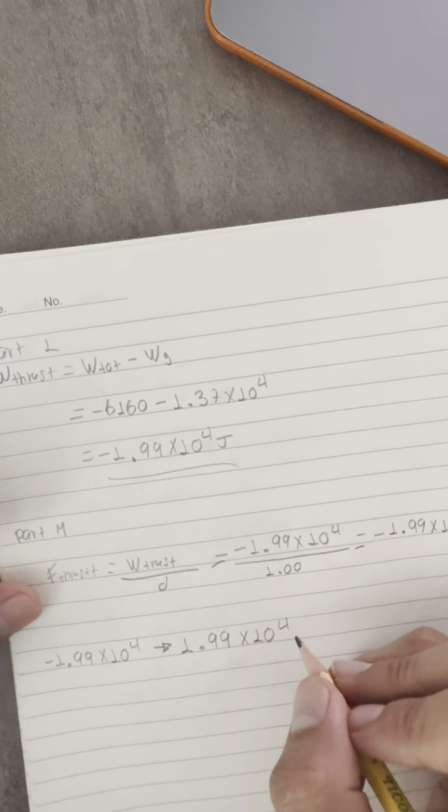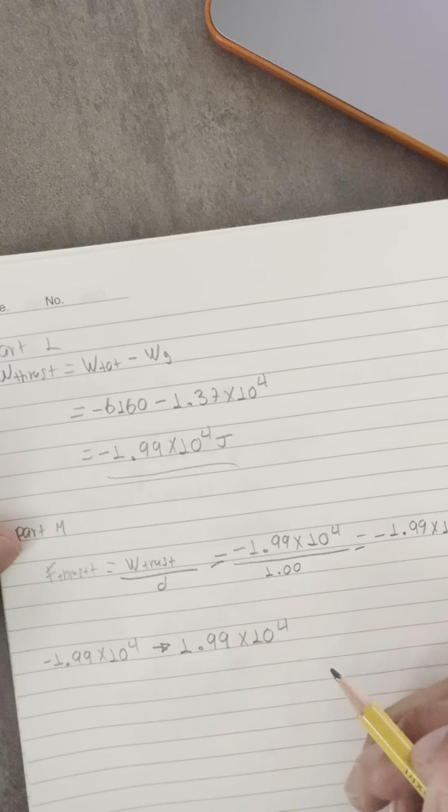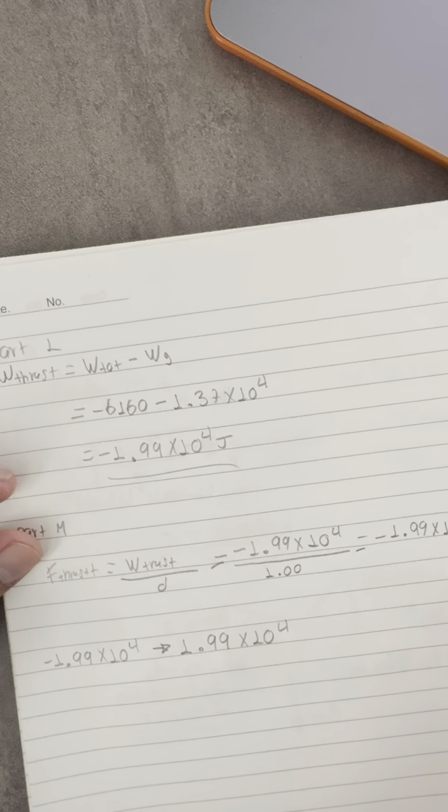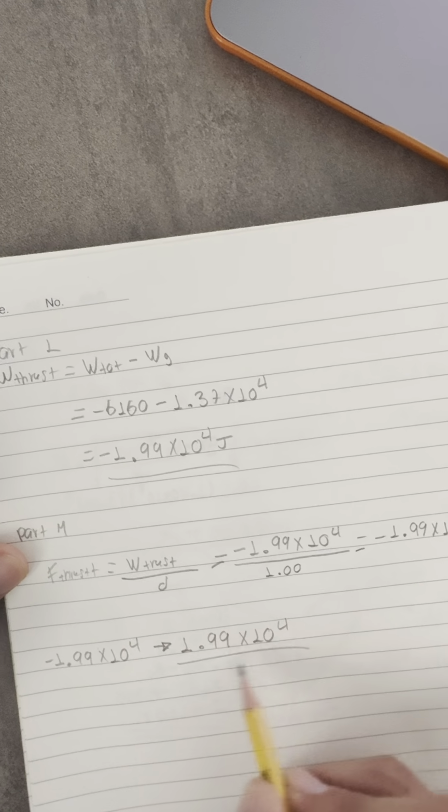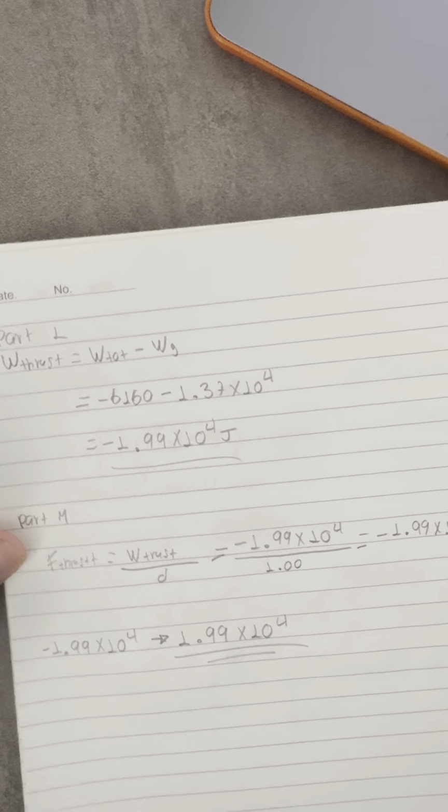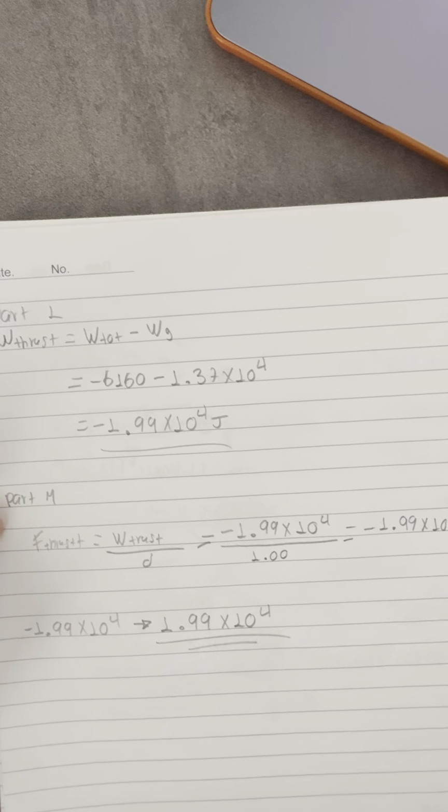This is going to be positive for the magnitude. So the answer for part M is going to be this one right here. This is the last part for problem number 3.